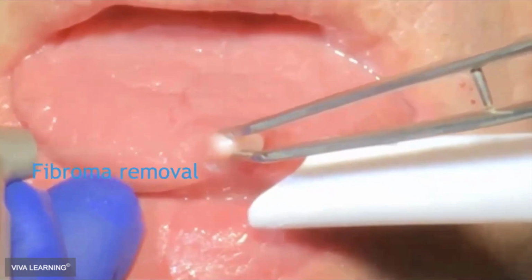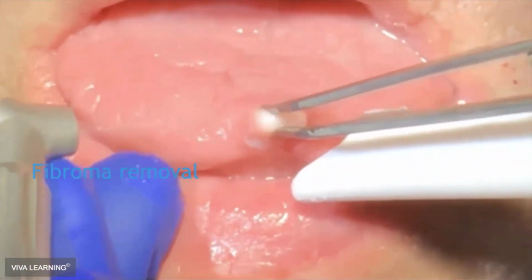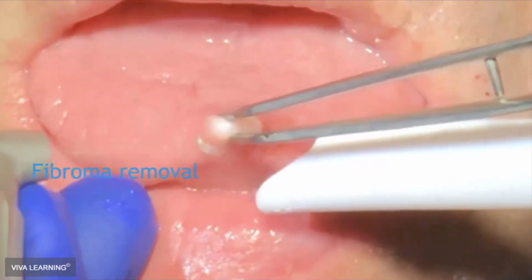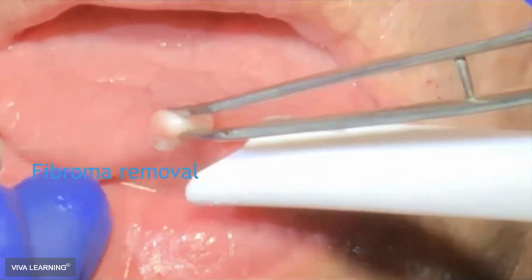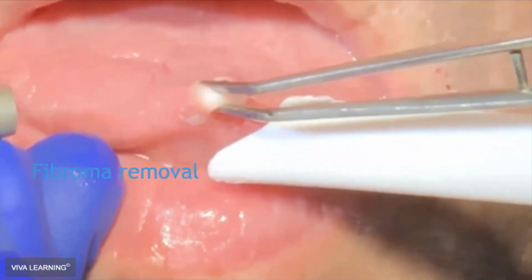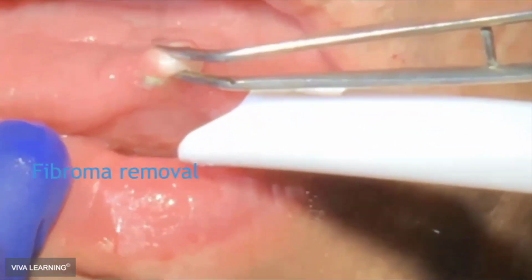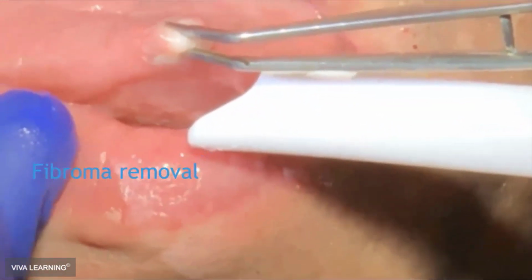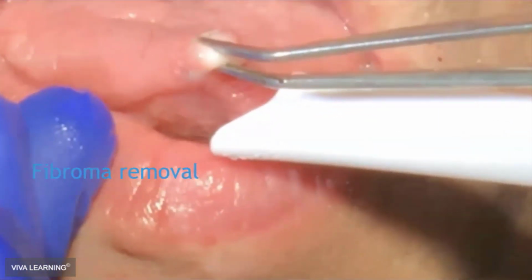And so you can see here, the assistant's got the HVE on the opposite side of the laser so she can quote unquote catch the beam. Because if I do end up shooting past the fibroma, it'll hit what's on the other side, which could be his lip or something else. So she's there to just absorb that blow. And she's pulling pretty hard. You see it blanching. But this is a topical only procedure.